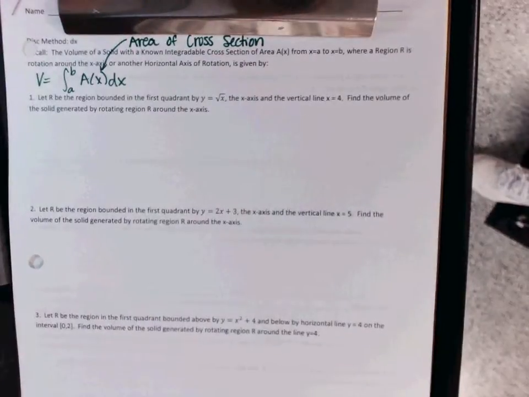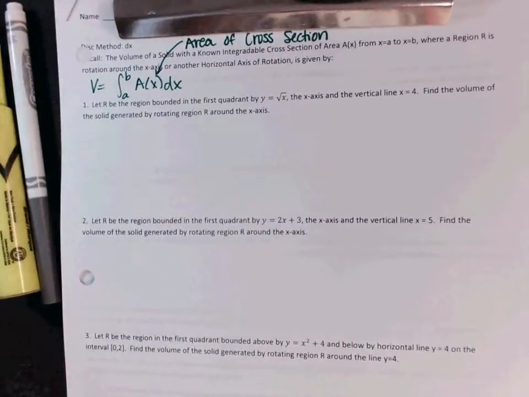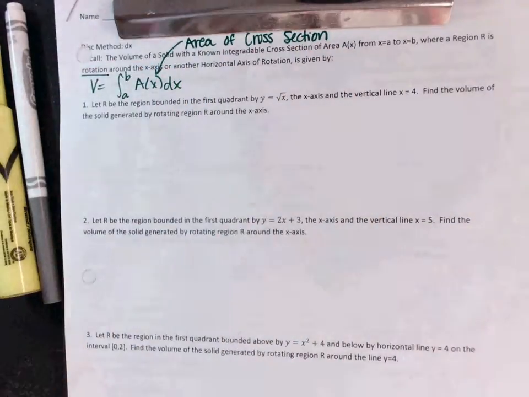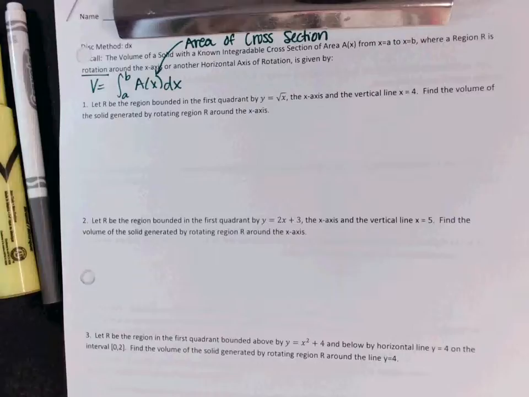Okay, so that we already learned last week. But if you want volume, you integrate the area formula, and that's going to give you what the volume is. Okay, so what we're going to do today is if you're rotating. So look at number 1. Go ahead and sketch the graph of it.